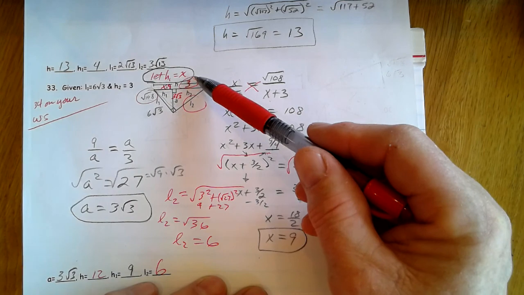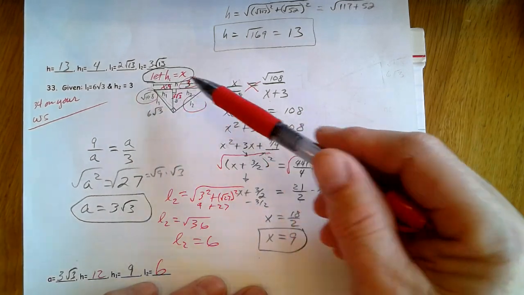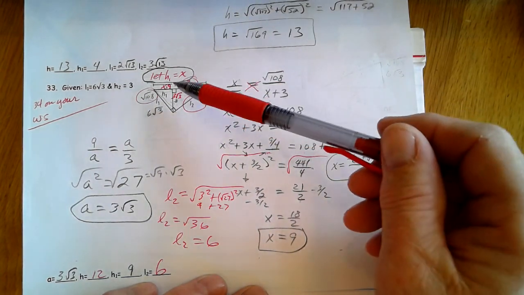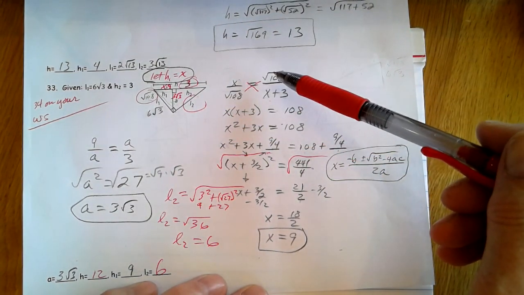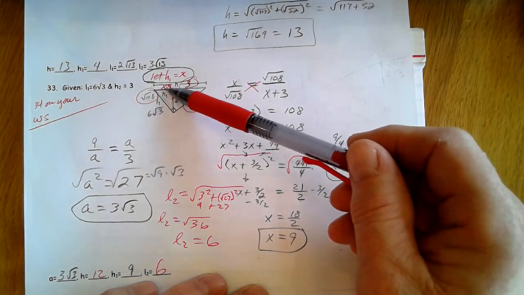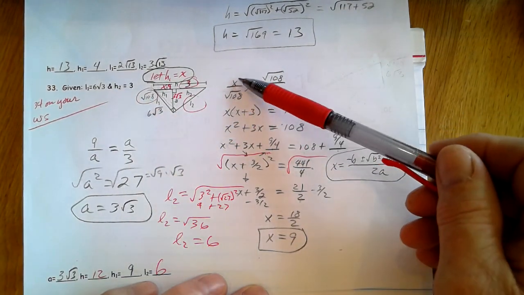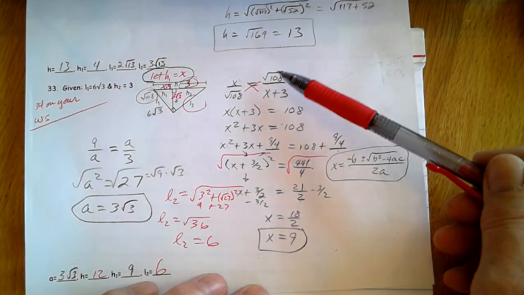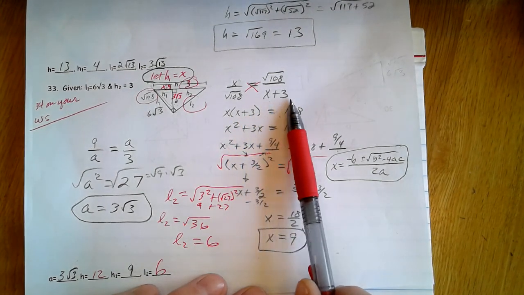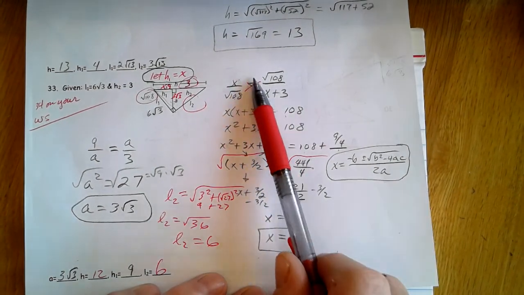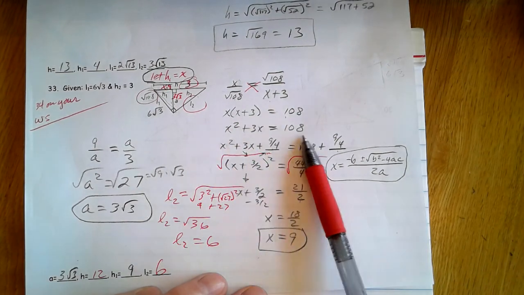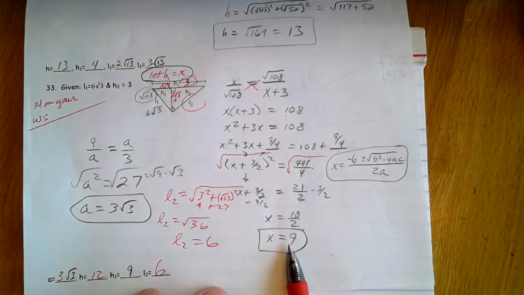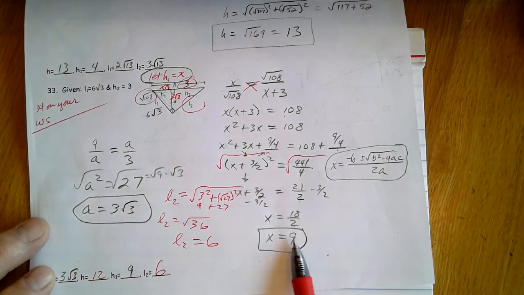So what did I do? I let h sub 1 equal x because I wanted to work with just a variable x. That's called substitution. What I used was: the short leg of the little triangle is to its hypotenuse as the short leg of the big triangle is to its hypotenuse, and the hypotenuse of the big triangle becomes x plus 3. I cross multiplied, got a quadratic, solved it, and got x equals 9.